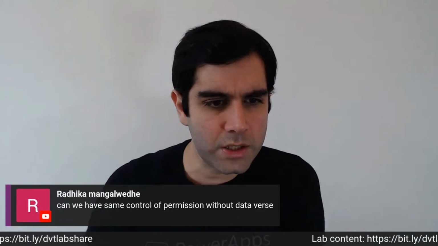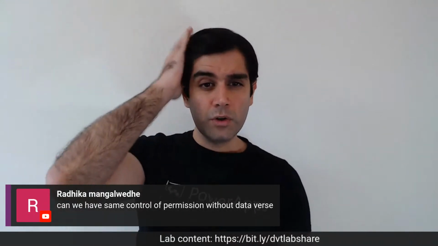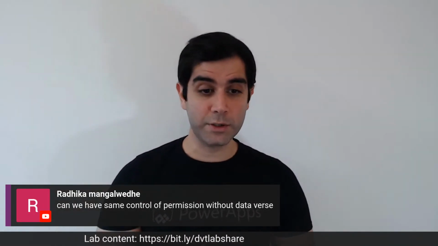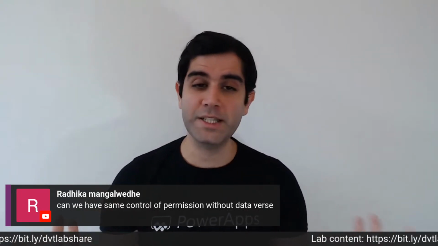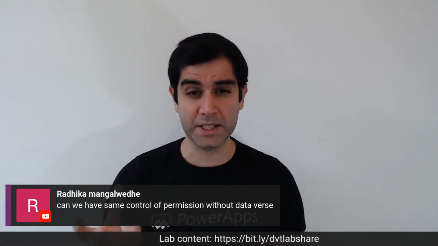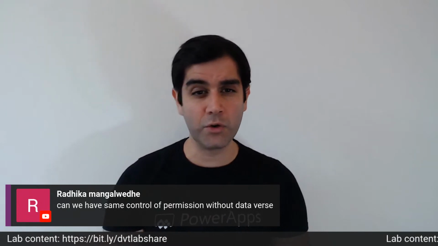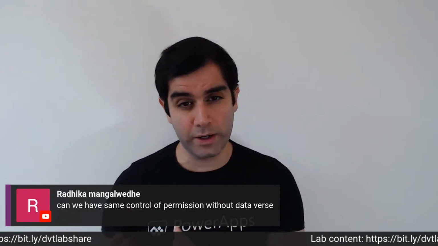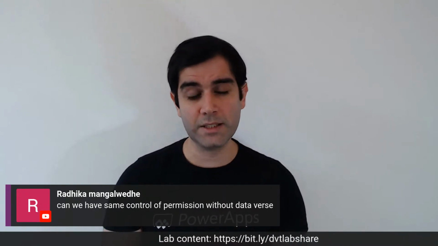Radhika is asking a question. Can we have the same control of permission without Dataverse? So Radhika, when you say without Dataverse, it could mean a million other data sources. So I'll have to take some examples. So let's say SharePoint. Can I build something like this in SharePoint? Yes, I could have connected to SharePoint as a data source. I would have to set the security in SharePoint. Possible, yes. That's a little bit more work.